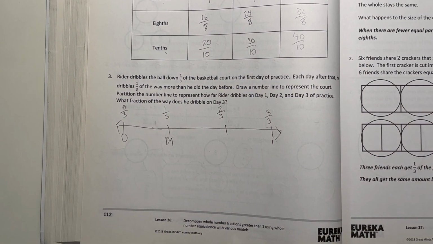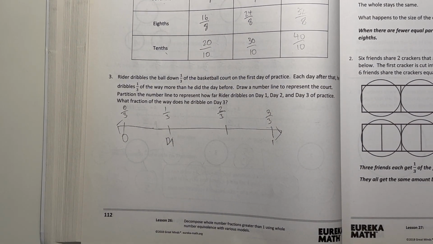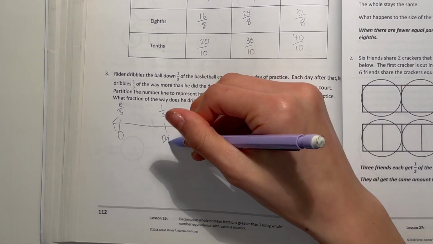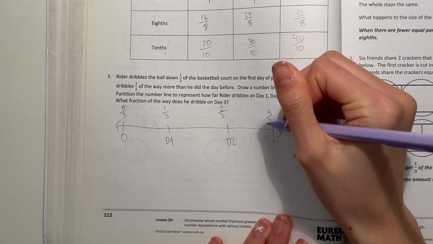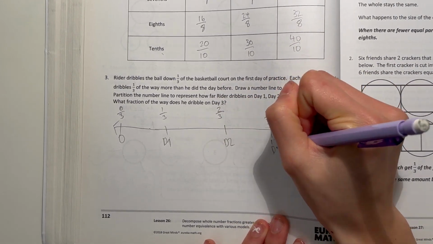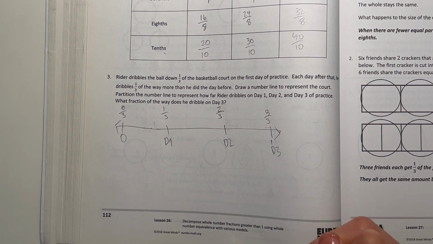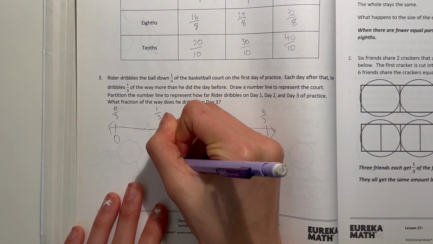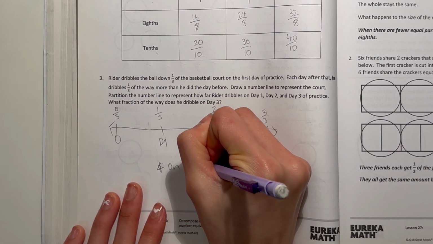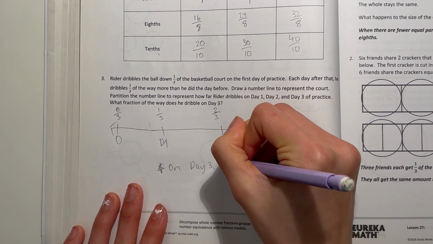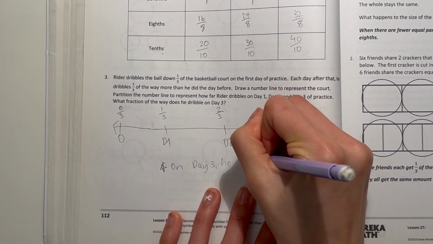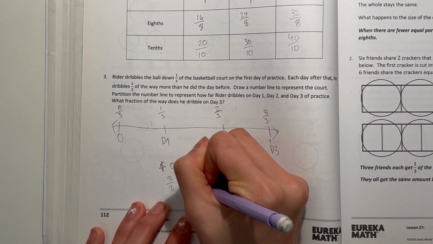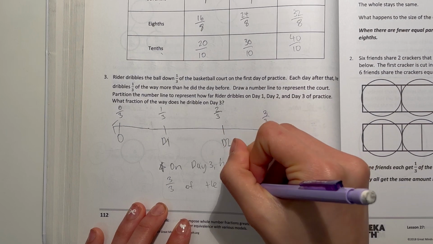We can write D1. Now each day after that, he dribbles 1/3 of the way more. So he moves up. So this is day 1, day 2. And that means if this is day 2, then this is day 3. That means 3/3 is how much he dribbles on day 3. So on day 3, he dribbles 3/3 of the way.